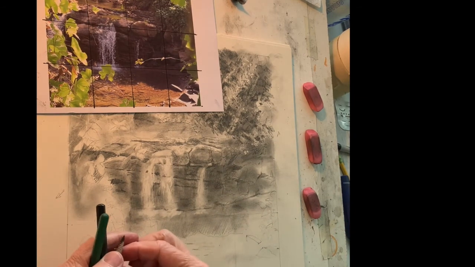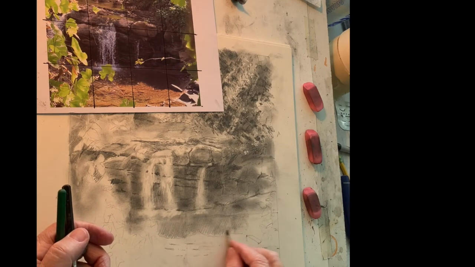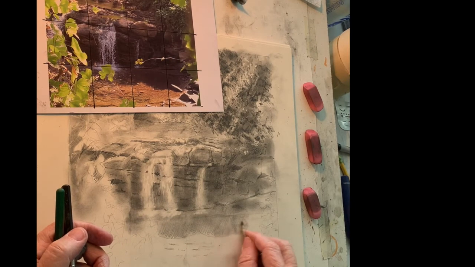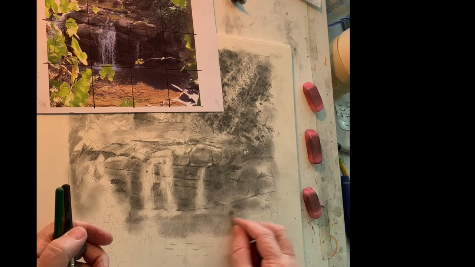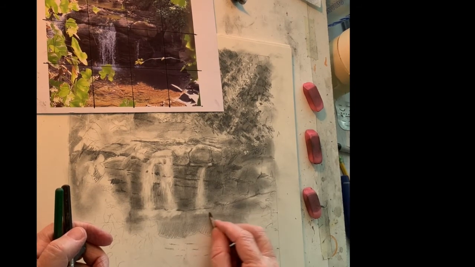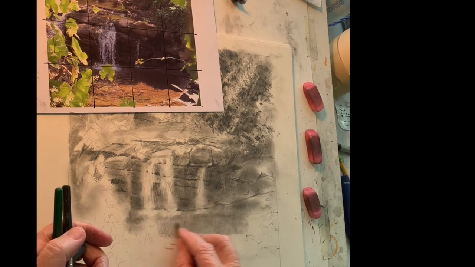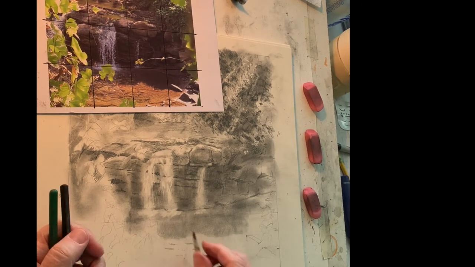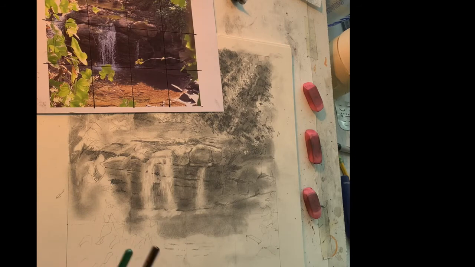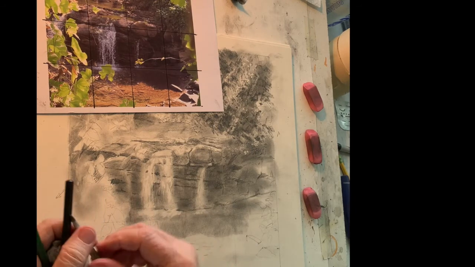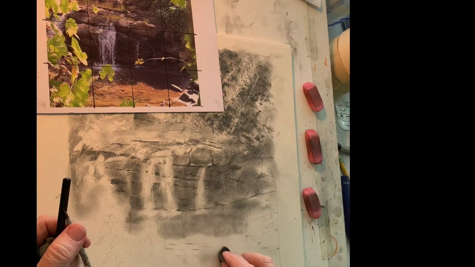Blocks the sun, and I'm just going to use some real light graphite in here.